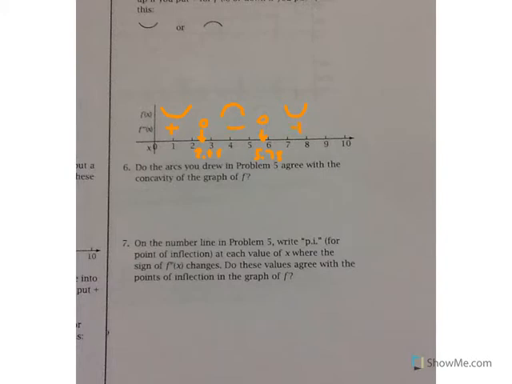negative, and positive. And now based on the math, I can say that these are both POIs, points of inflection, because the graph changed concavity. The derivative was 0 there, so the second derivative changed from plus to minus, therefore it has to be a point of inflection. So I wrote POI. They asked us to write PI. I'm going to go with POI. I like that better.